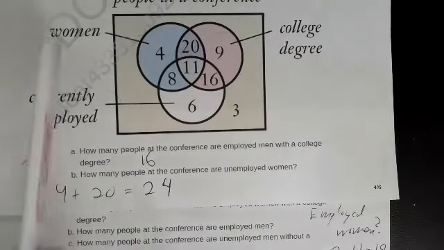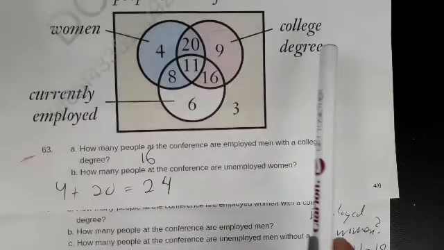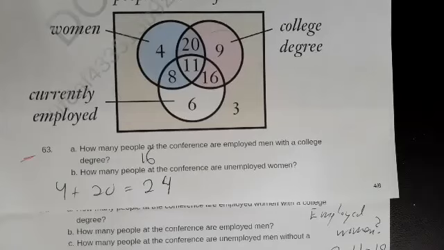So if I want them to be women, I want them to have a college degree, and I want them to be employed, how many people fit that description? Employed women. 11. 11, right? 11 people have all three of those qualities at the same time. And I'm seeing that from the center of the circle. That's the overlap of all three of those things.